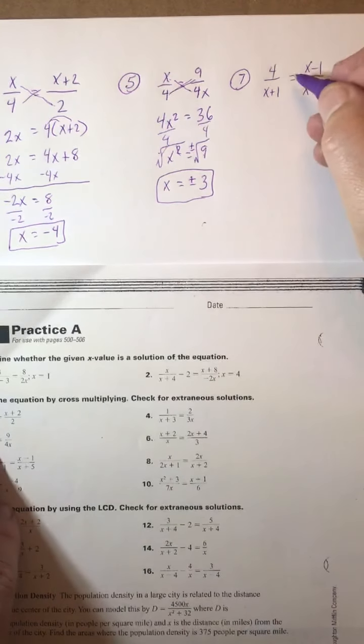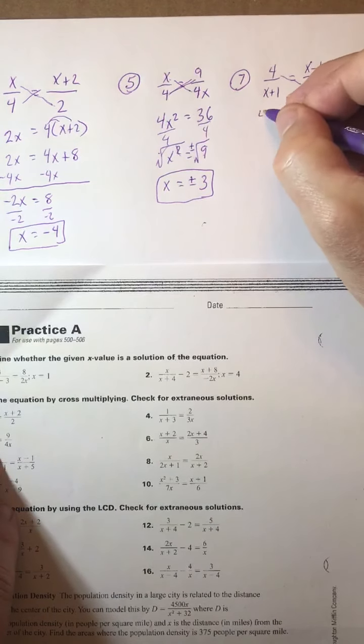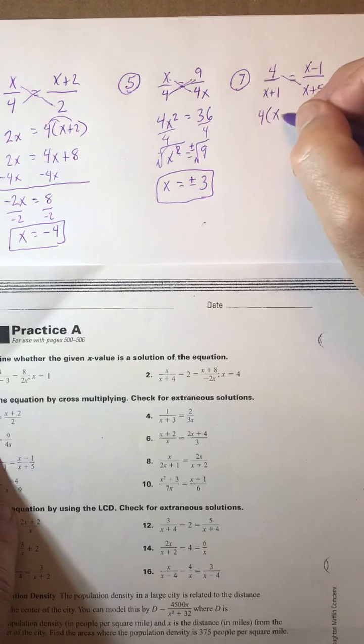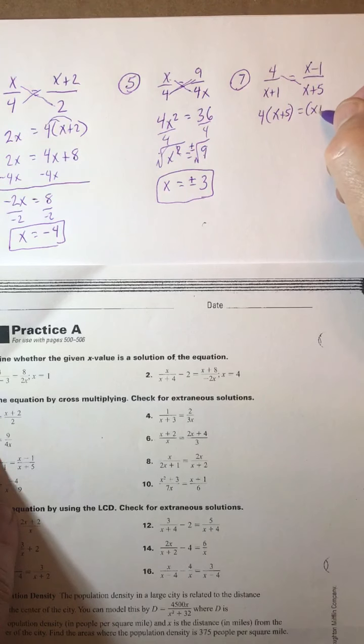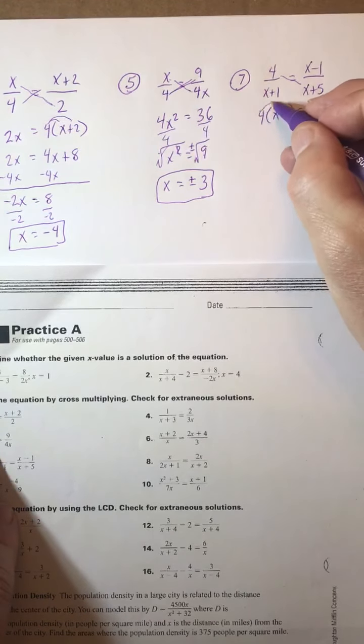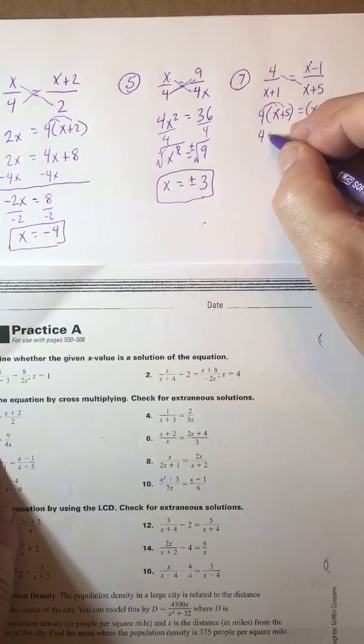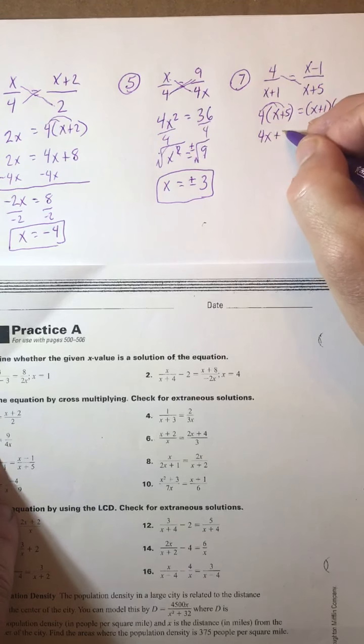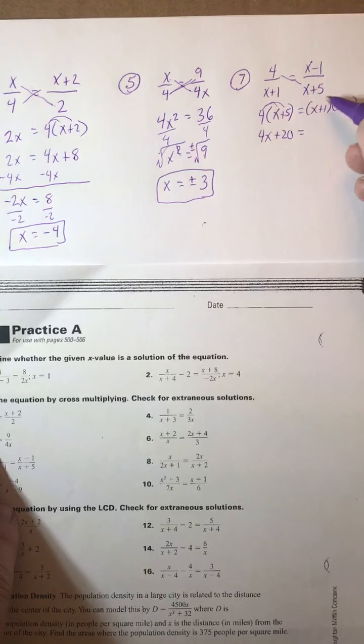So we're cross multiplying again. So we got 4 times x plus 5, and we got x plus 1 times x minus 1. So we distribute the 4. And we have to FOIL this out.